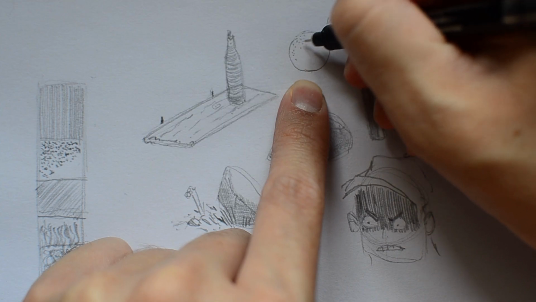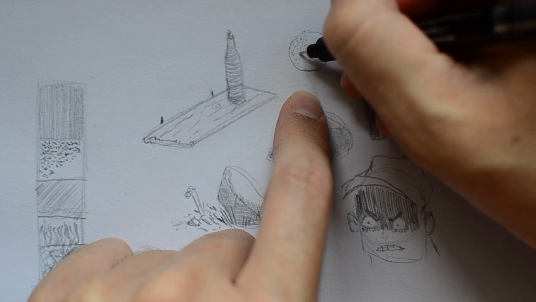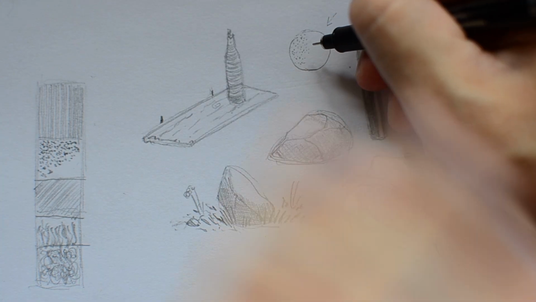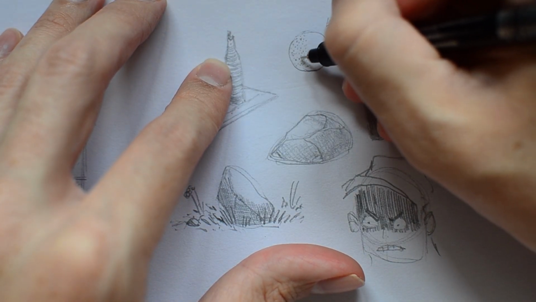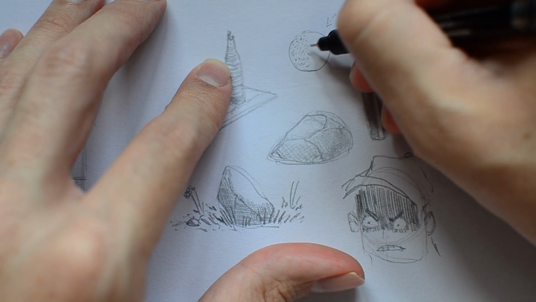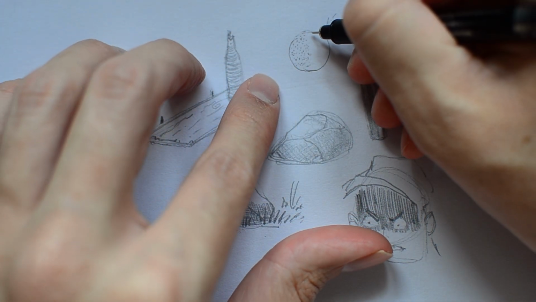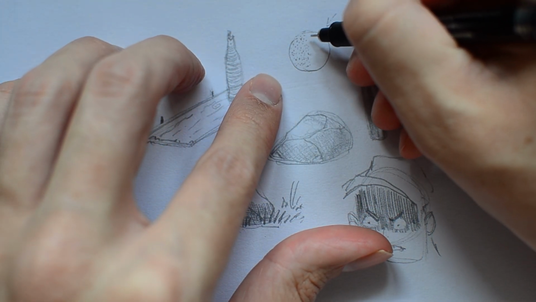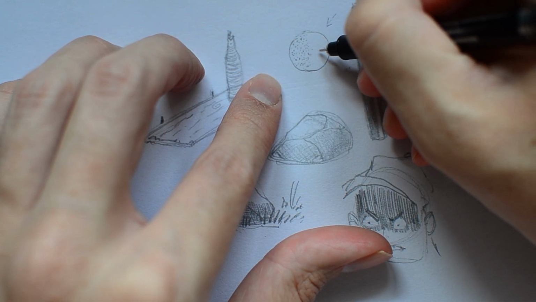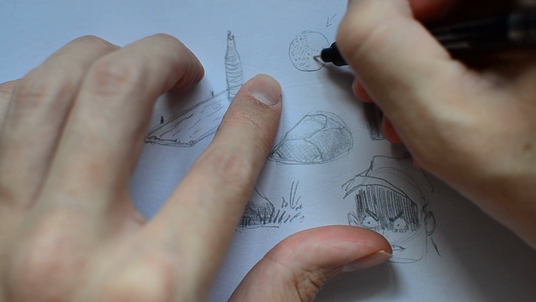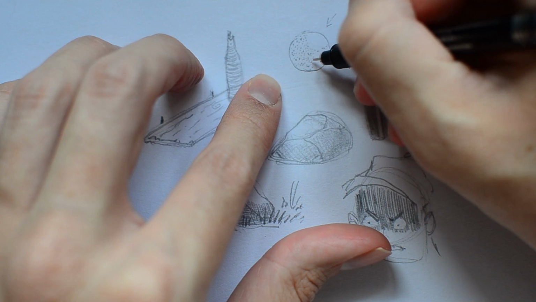We're gonna follow the same pattern that we followed with the gradients. We're gonna do one layer, one pass of dots, trying to be more or less regular. Because we want this to be a circle, we're gonna attempt to do some sort of curve here, like this. This exercise, I'm 100% sure that you did it at school.